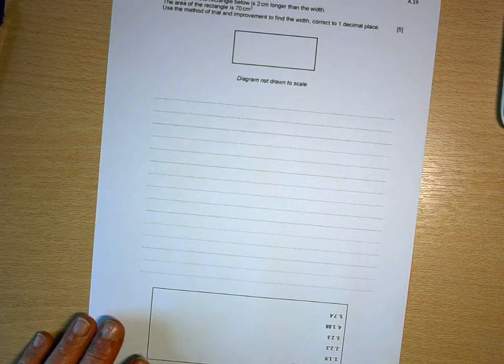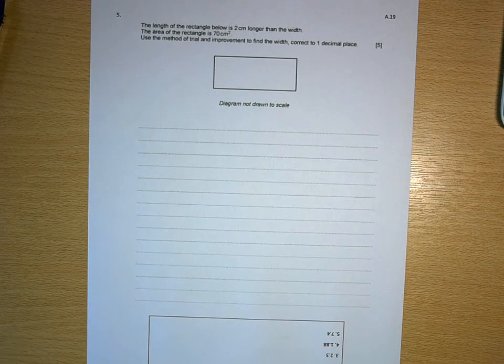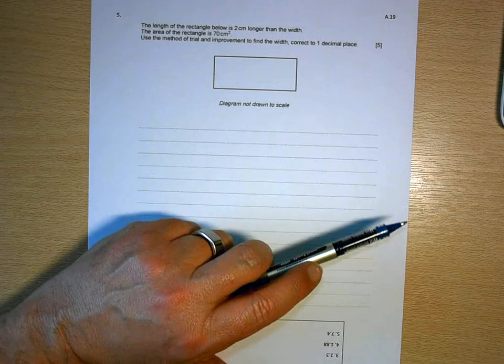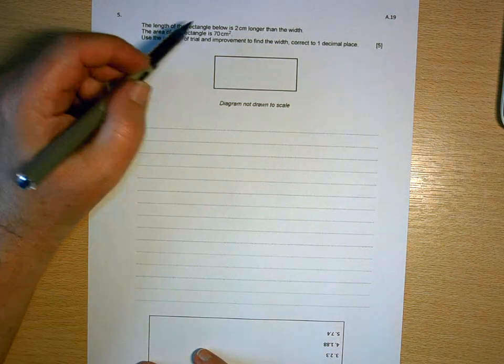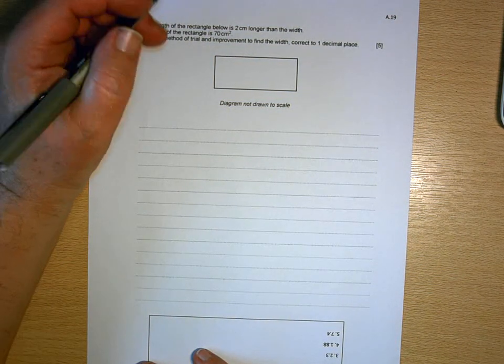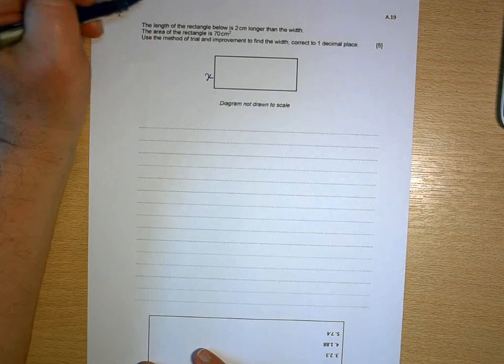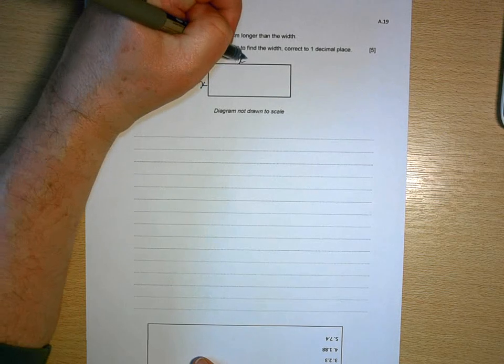And then the final question. You have to form the equation. So the length of the rectangle below is 2 centimeters longer than the width. So if the width is x, then the length would be 2 centimeters longer than that, which would be x plus 2.